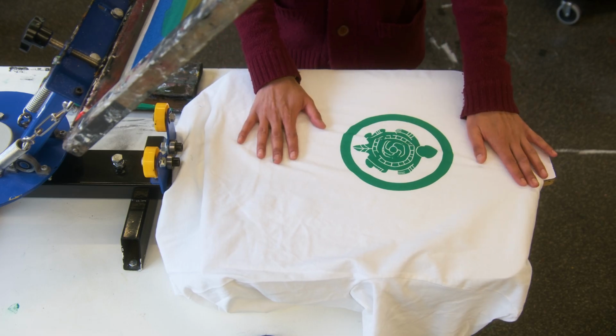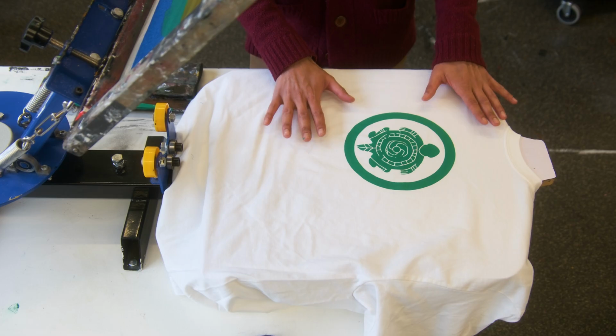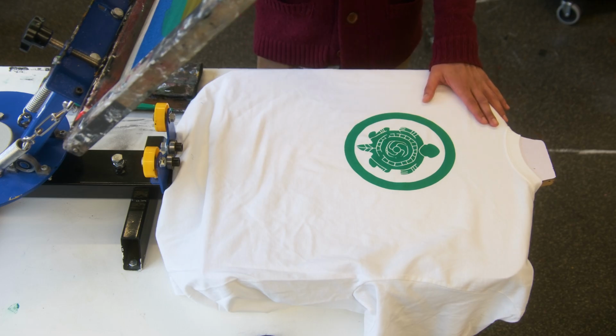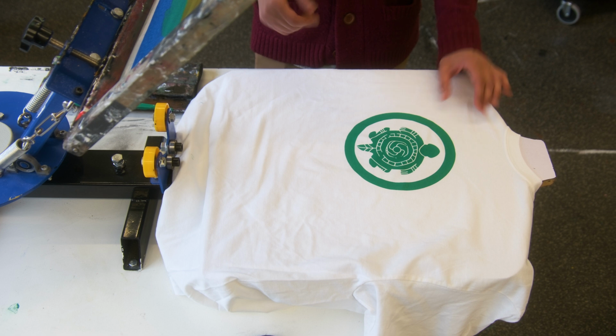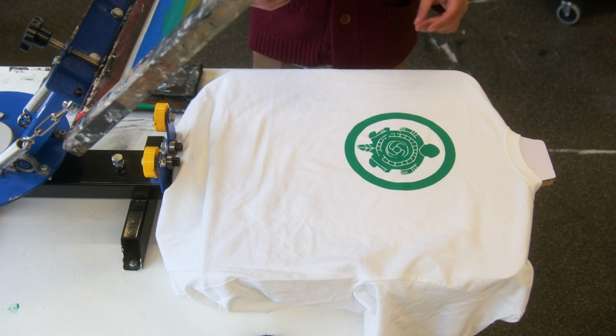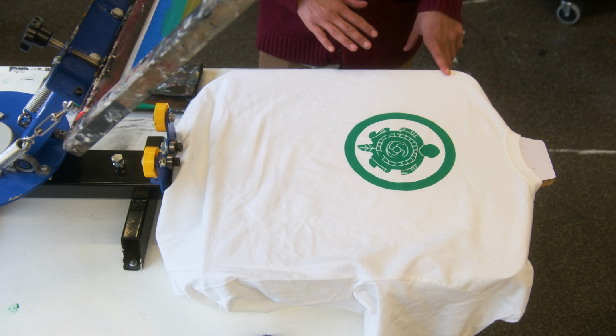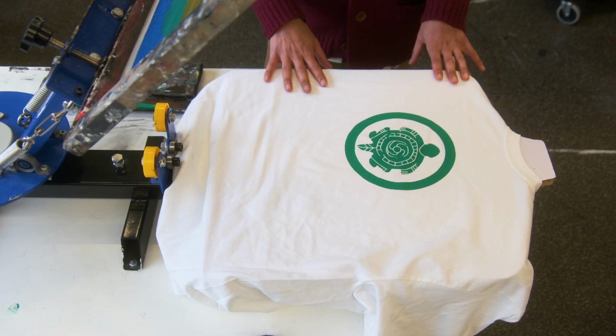So once we're done, we're going to have to heat set it. So this will not be permanent until you heat set it, which is at 300 degrees for 20 to 30 seconds. If you take it off the heat press and it still feels a little wet, a little tacky, throw it back on there for another 10 seconds at a time. So let's go ahead and do that real quick.